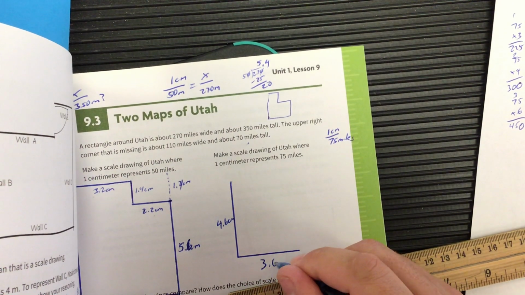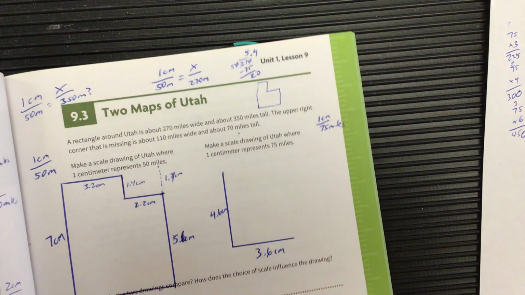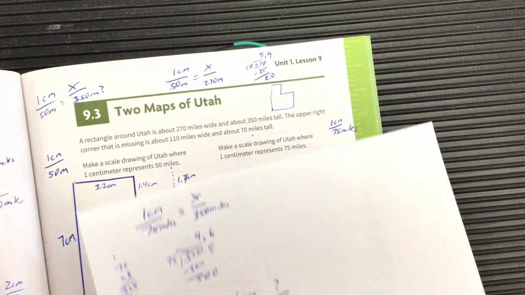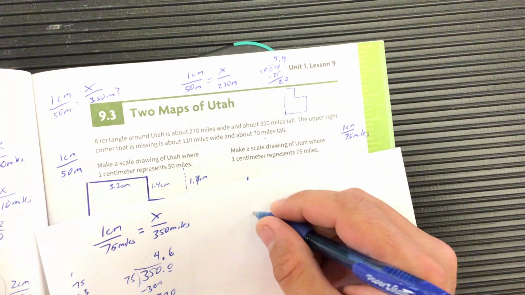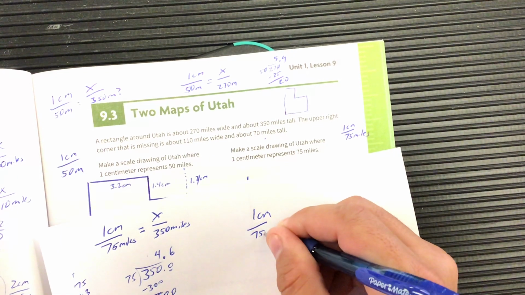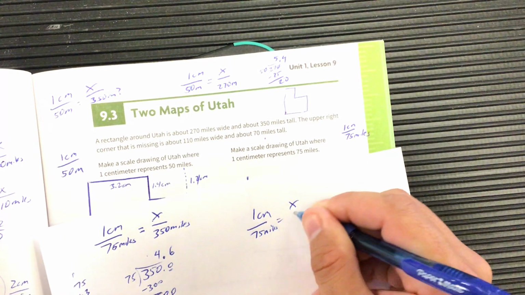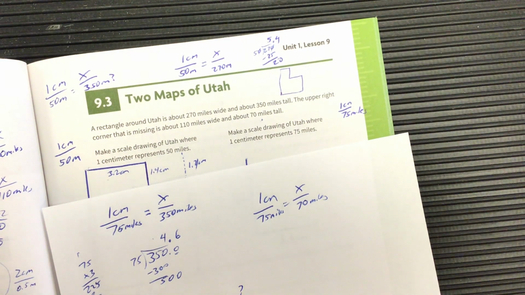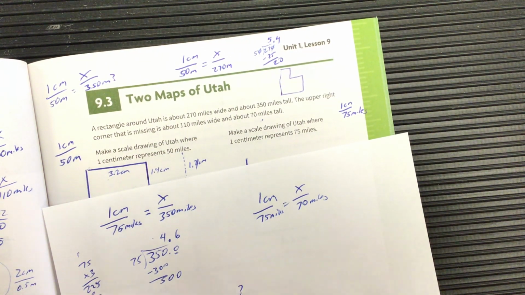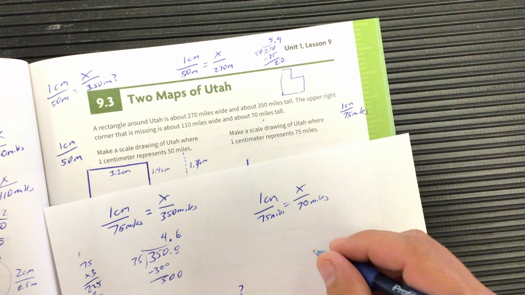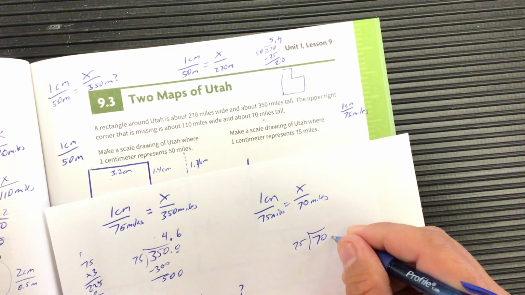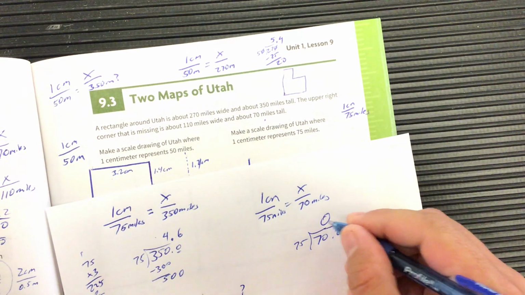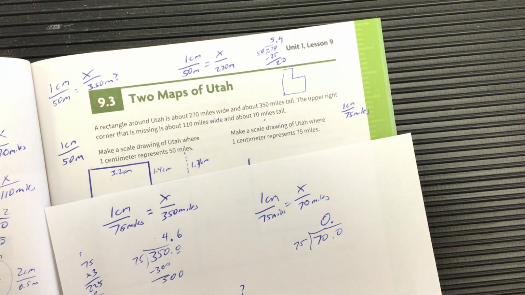Okay. So once again, that little piece that's missing is 70 miles tall. So 1 centimeter is 75 miles. How many centimeters is 70 miles? Which two numbers are diagonal again? 70 times 1 divided by 75. So 70 divided by 75. Can 75 go into 70? No. Nope. We knew it was going to be less than a centimeter.